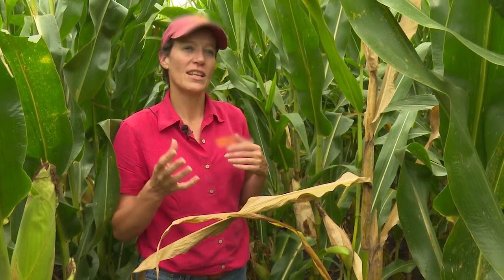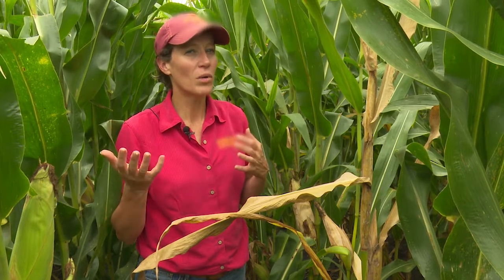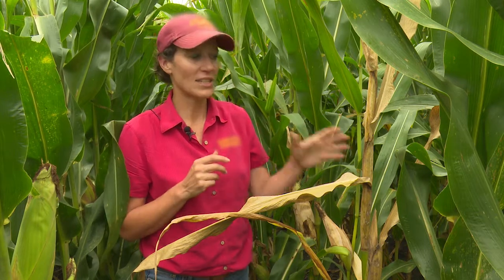A lot of times with diseases, you're either going to see a single plant that's infected, especially with a stalk rot, or you might see a group of 2 or 3 plants. But it would be unusual to see a whole patch of plants, especially so early. So the first thing you'll notice is just plants that are starting to die off.